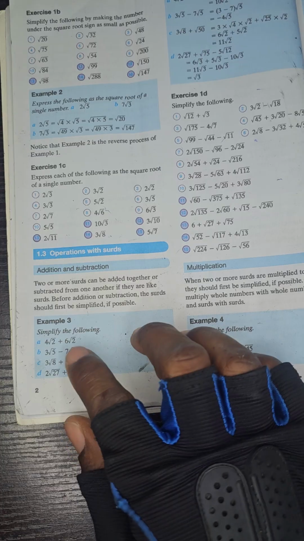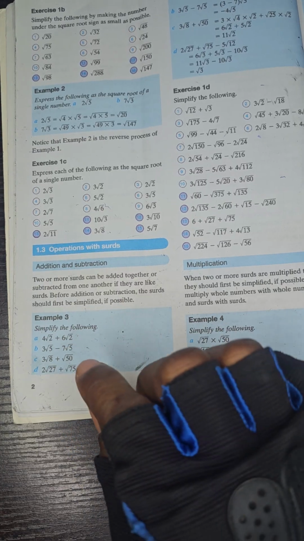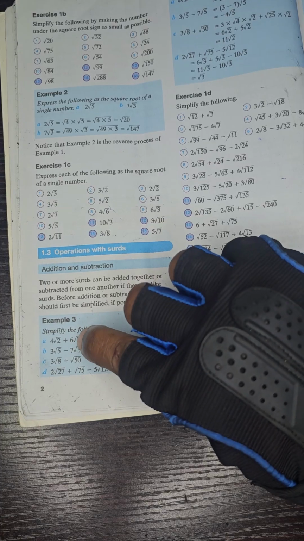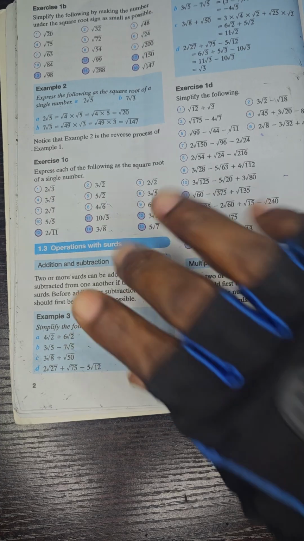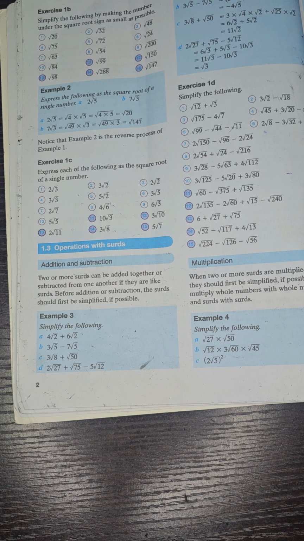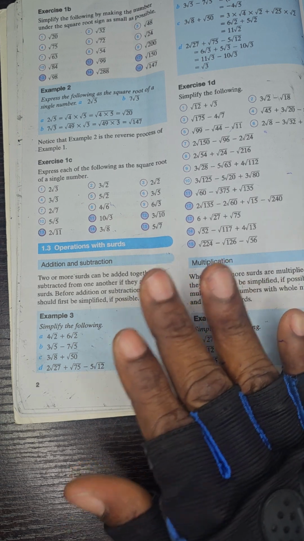What they are trying to say is that before you add a surd, you must make sure that the surd form here and there are the same. Else, you are not supposed to add or subtract. If they are not the same, you're not supposed to add.